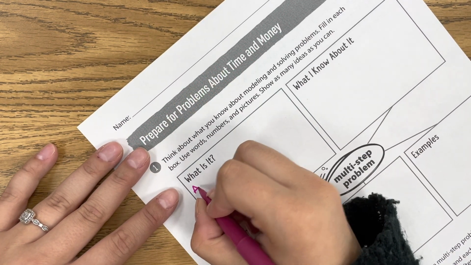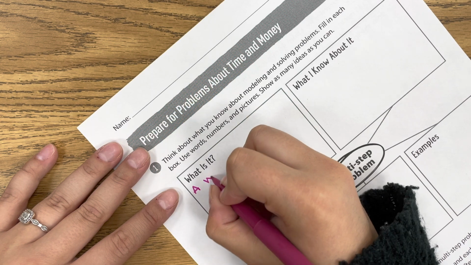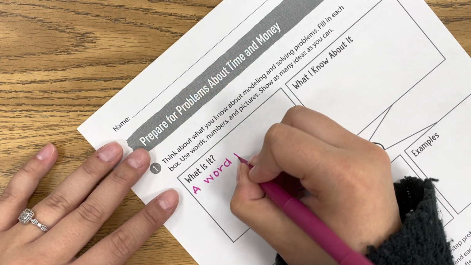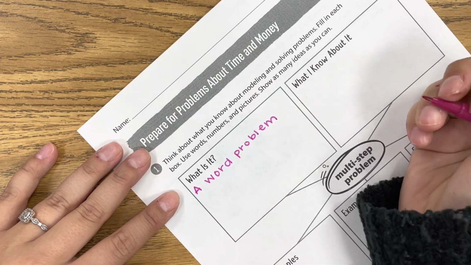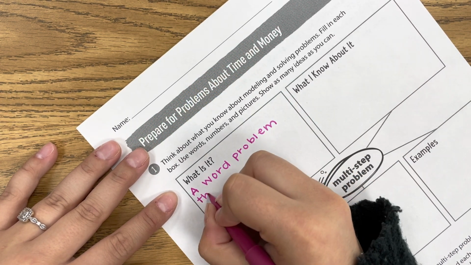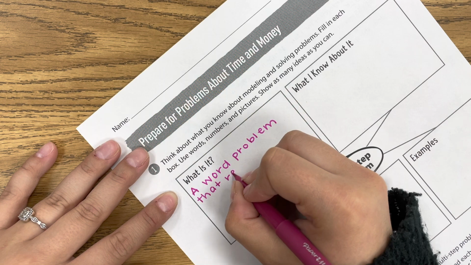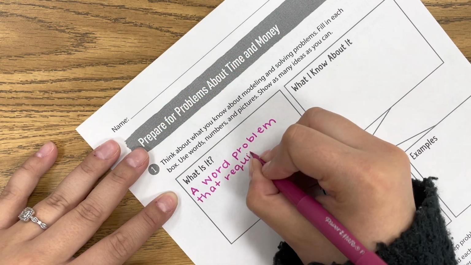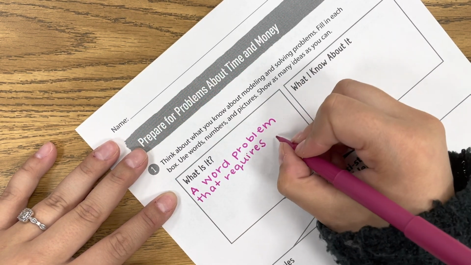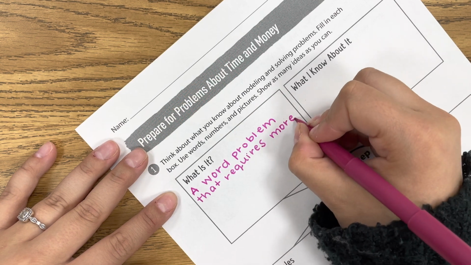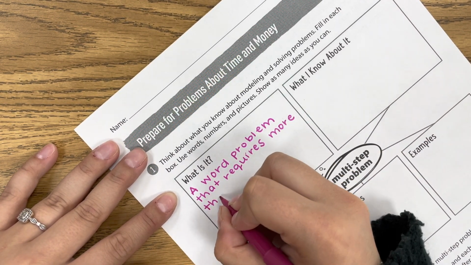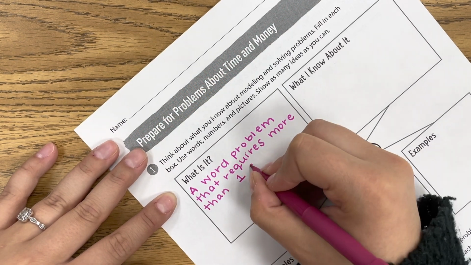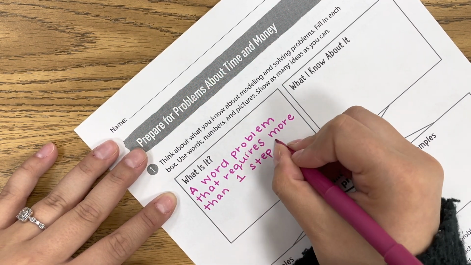A multi-step problem is a word problem that requires more than one step to solve, right? Makes sense, multi-step, more than one step. So requires more than one step to solve.